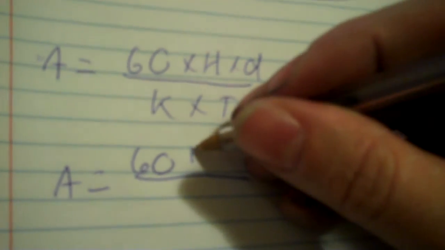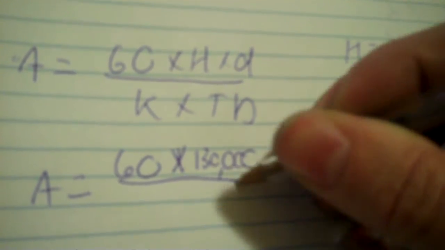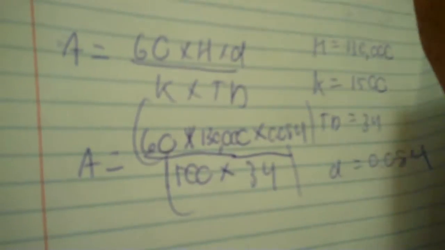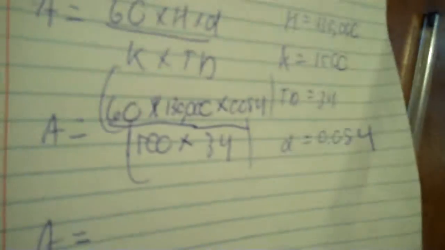Okay, next one, what does A equal? Well, capital H is going to be 130,000. Lowercase d, that's going to be 0.084, and then K, 1500, TD, 34. Okay, parentheses, no roots, so I'm ready to roll. Parentheses 60 times 130,000 times 0.084, close it, divide by parentheses 1500 times 34. That's 12.85.